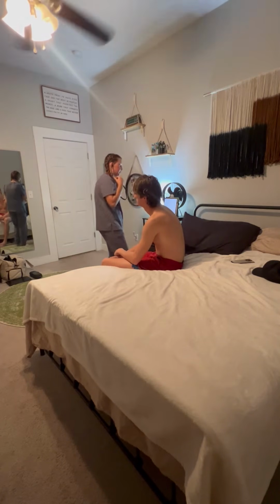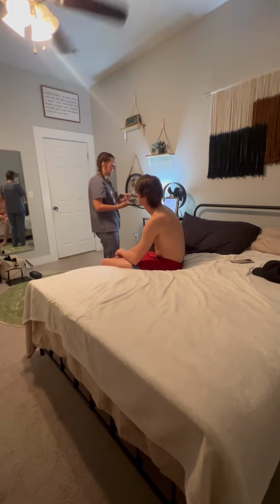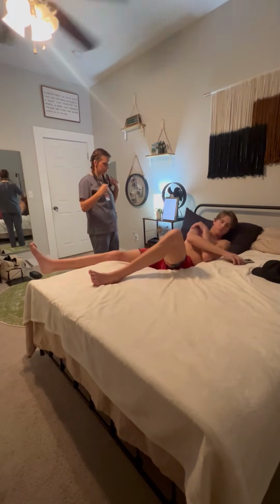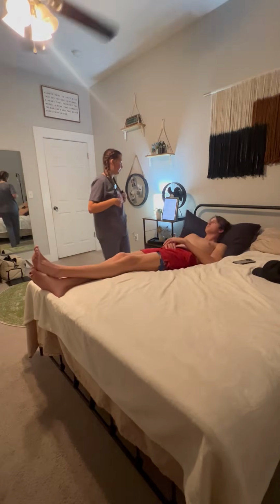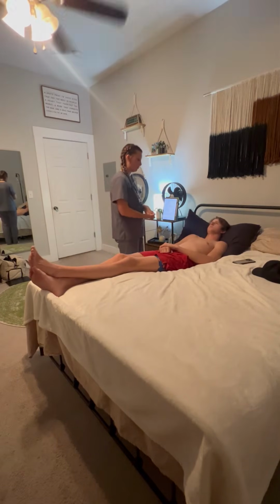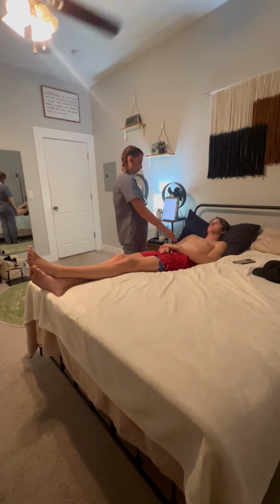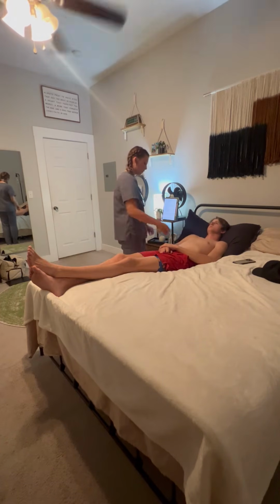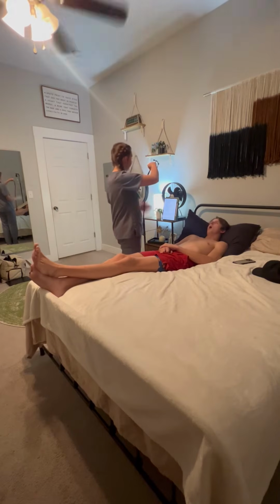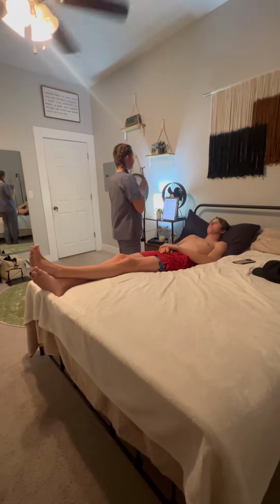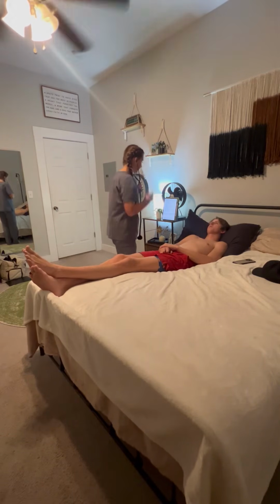Alright, everything sounded nice and even. So you can lay back down for me. The next thing that we're going to be assessing is your abdomen and your bowel sounds. So to do this, we're going to divide your abdomen into 4 quadrants by going straight down the middle and across your umbilicus. So to start this, I'm just going to be listening to your bowel sounds.